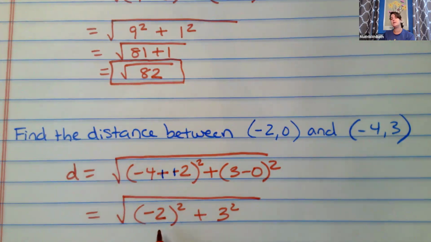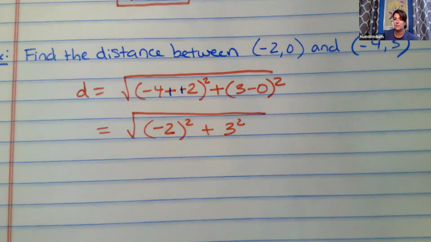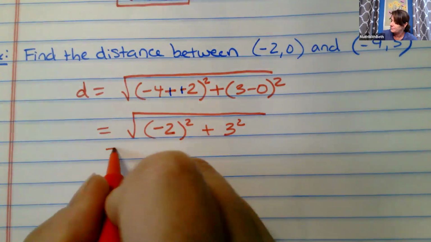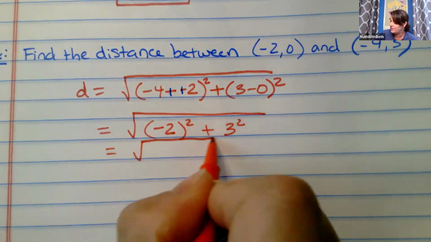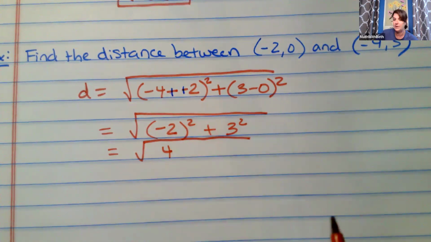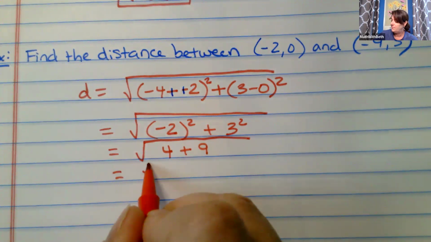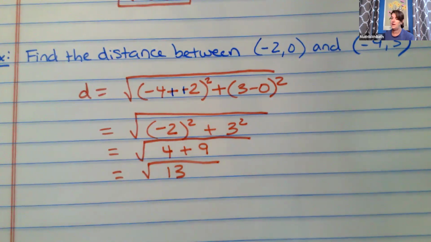Why did I put the parentheses around this one, but not this one? Because there was a negative. And you'll see if you do it in the calculator, you'll get the wrong answer with a negative if you don't put a parenthesis around it when you go to square it. So I just always write that to remember what to put in the calculator. If you put it in the calculator correctly, a negative number squared should always become a positive. And then finally, add them together.